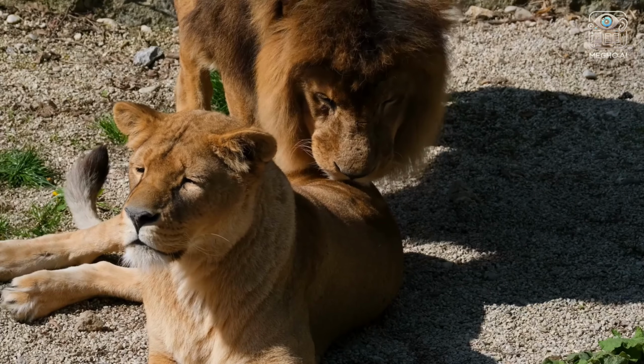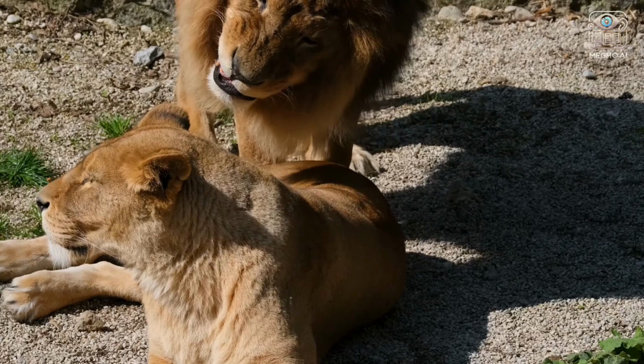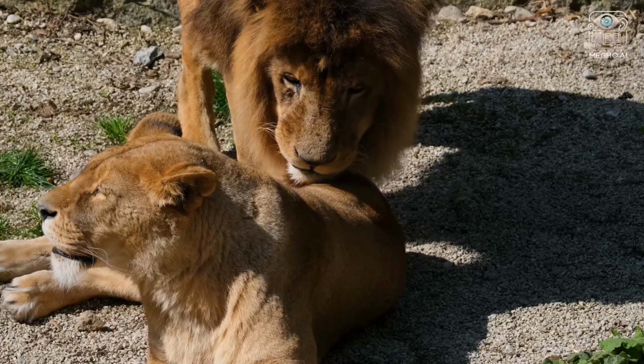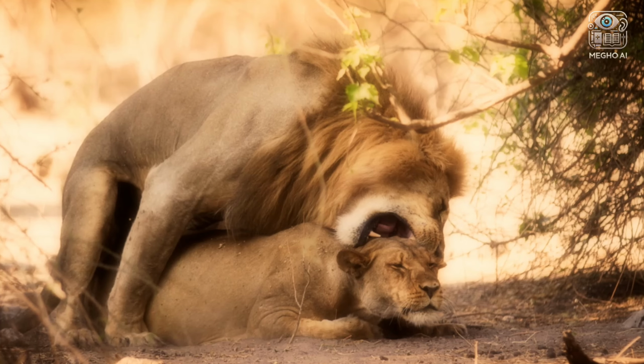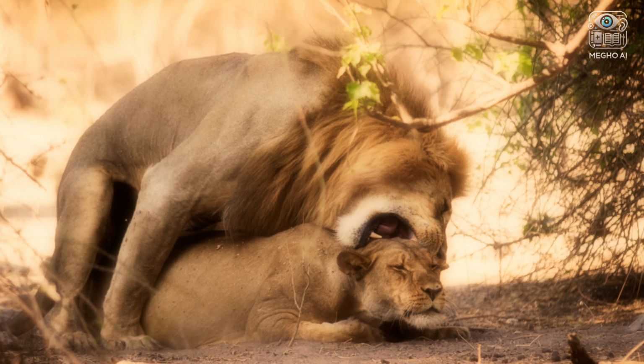Frequency of copulation. Lions have a famously frequent mating pattern. When a female is in heat, couples may mate up to several times per hour for a few days. Each copulation is brief, typically lasting less than a minute.